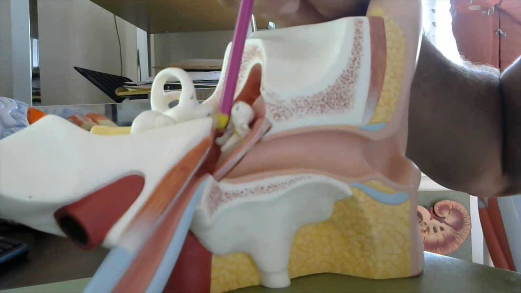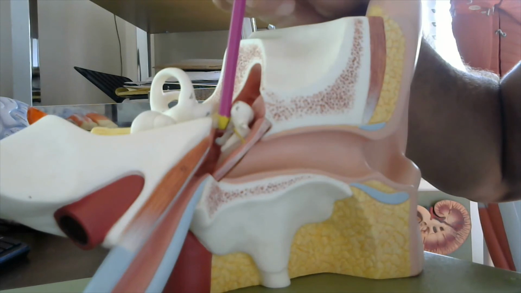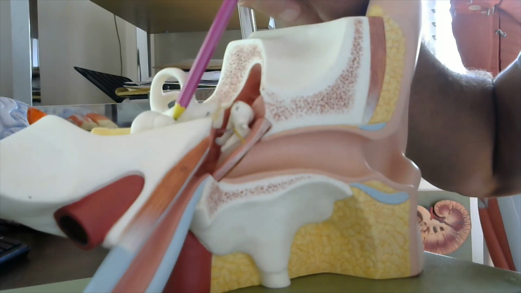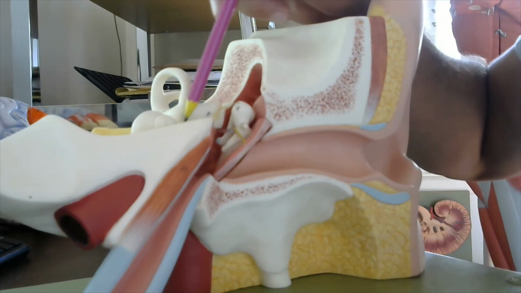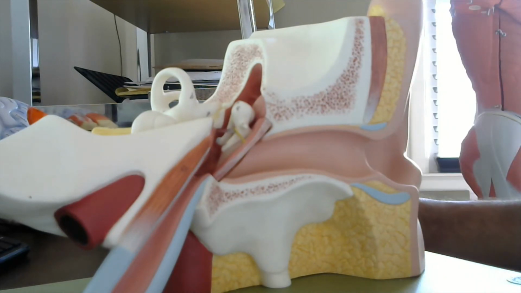The stapes comes on down, and all 3 bones help to transfer sound or vibration into this middle portion of the bony labyrinth. I'm going to pull that out right now so we can name those anatomical parts.